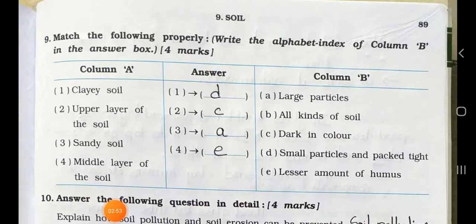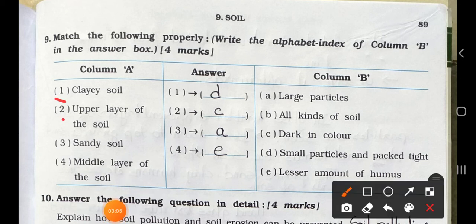See the main 9. Match the following properly. Write the alphabet index of column B in the answer box. 4 marks. It contains 4 marks. First of all, we'll see column A. 1. Clay soil. Number 2. Upper layer of the soil. Number 3. Sandy soil. Number 4. Middle layer of the soil.